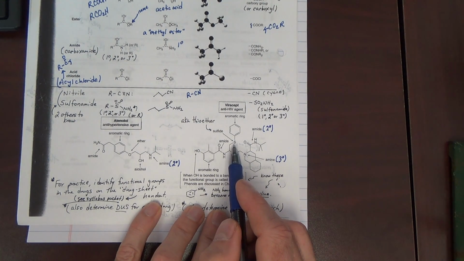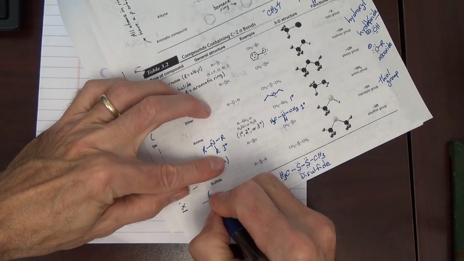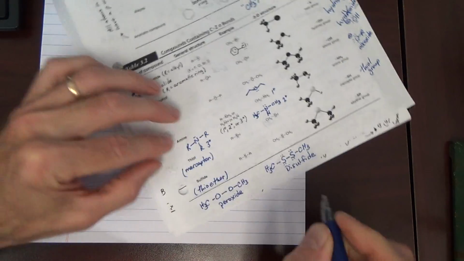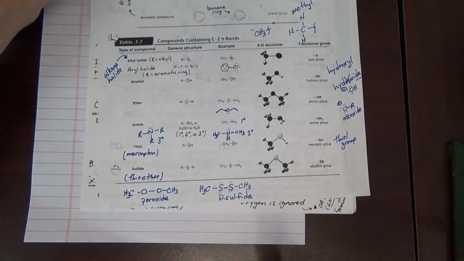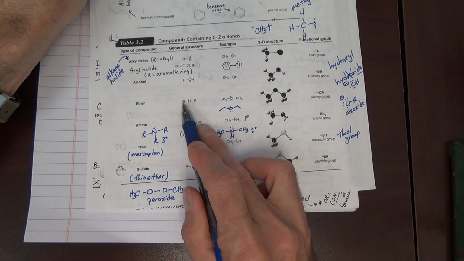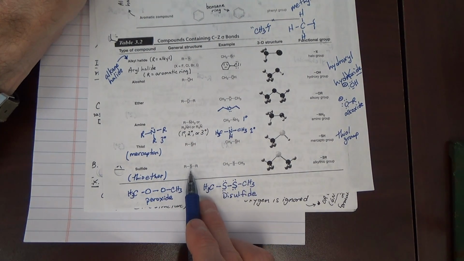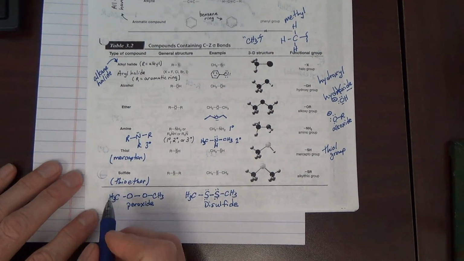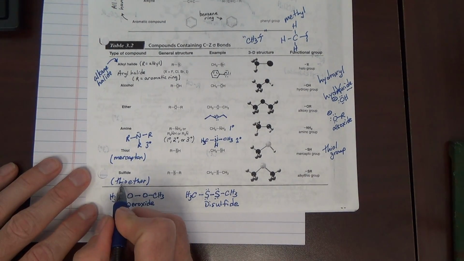Sulfide. By the way, sulfides can be called thioethers. Didn't say that over here, but thioether. That's because it's analogous to an ether. Oxygen with 2 R groups, but the thio term denotes sulfur.